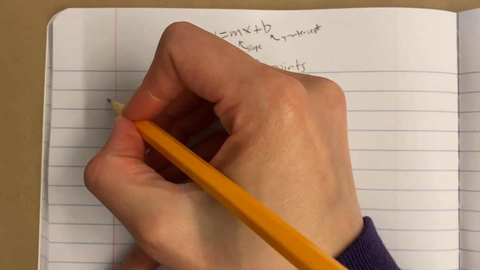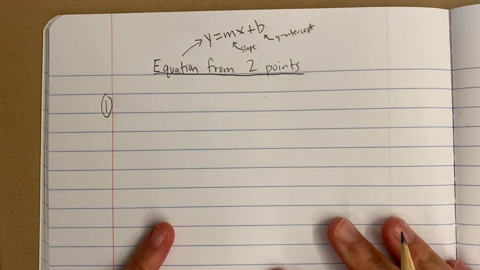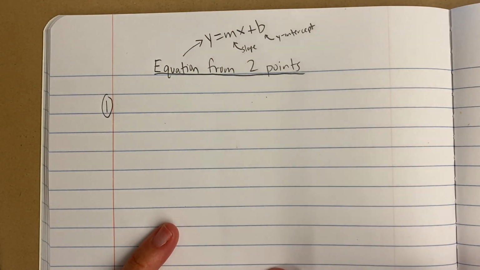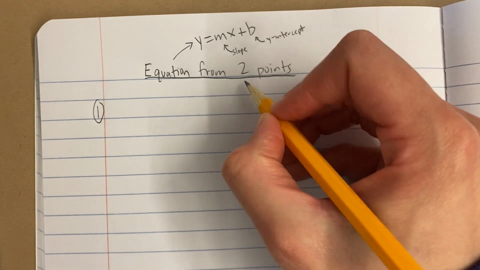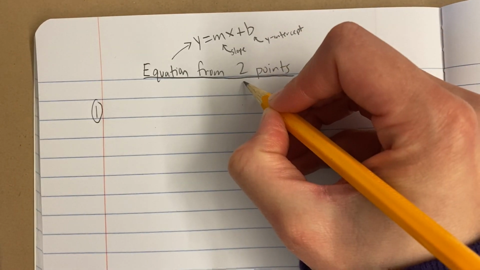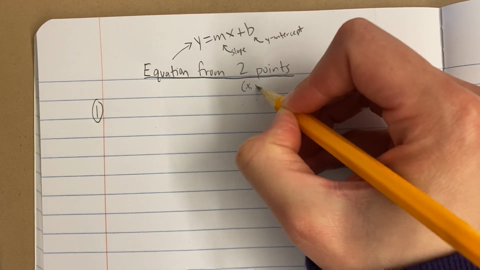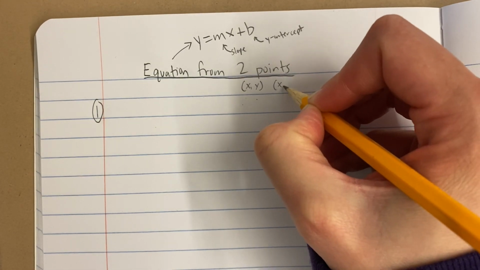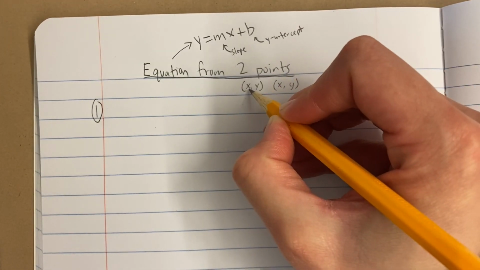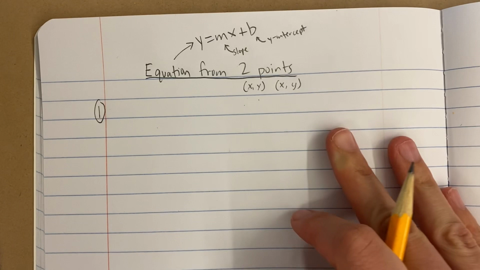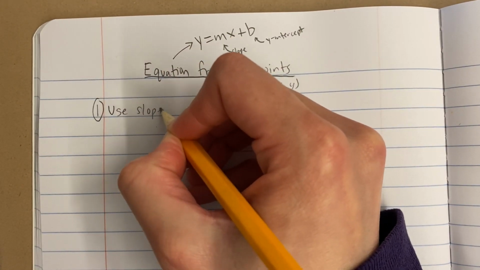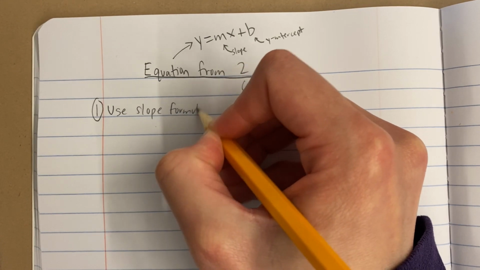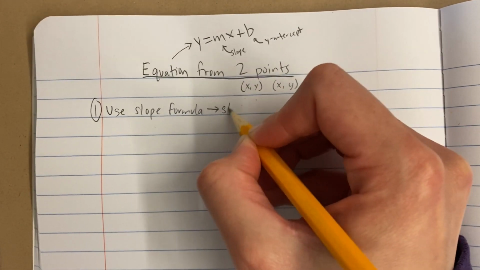Okay, so I'm going to write the steps and I'm going to show you an example as well. So the first thing you're going to do, I'm going to be given 2 points, right? When I say 2 points, I'm talking about 2 points that look like this: an x and a y, and another x and another y. So usually we'd call this x1, y1, x2, y2. Okay, so the first thing you're going to do, you're going to use the slope formula, and that is going to get you the slope.